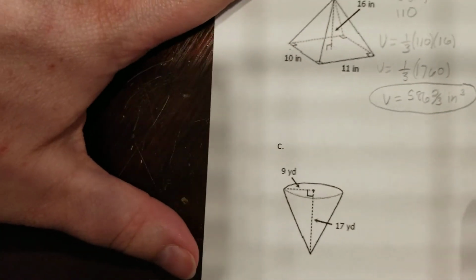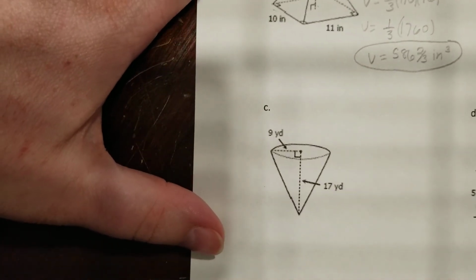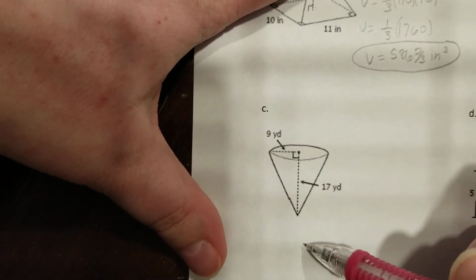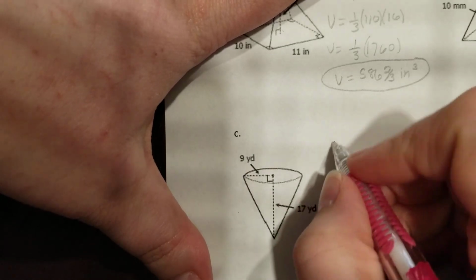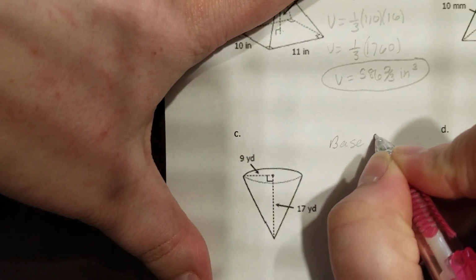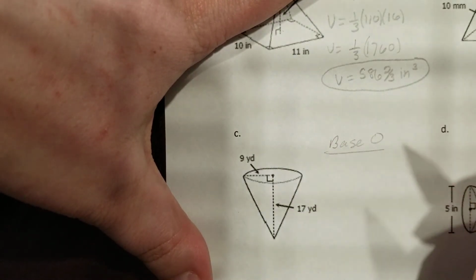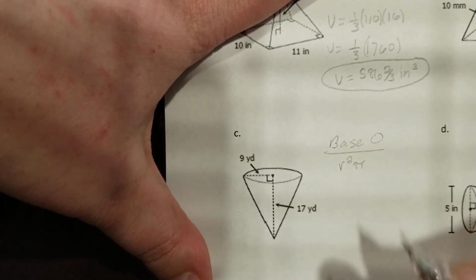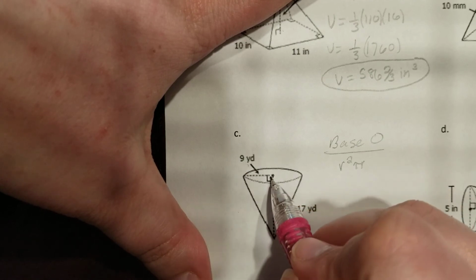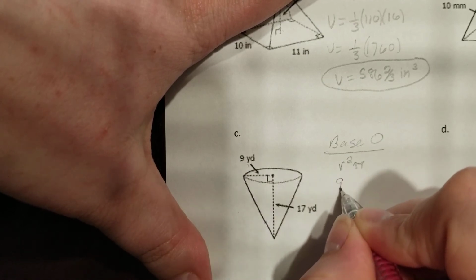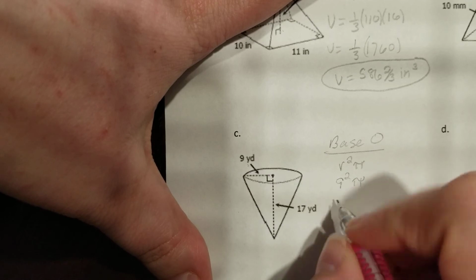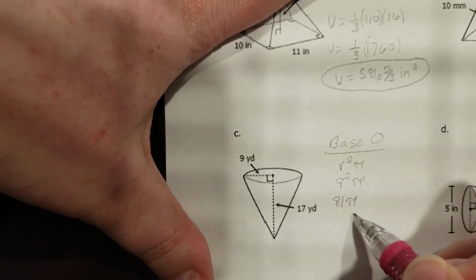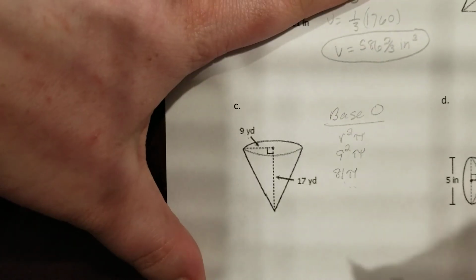All right, so volumes of cones. You just find the area of the circle, multiply by the height, and divide by 3. So let's find the area of our base circle, which we know is radius squared times pi. So our radius in this one is 9. So we have 9 squared times pi, which is 81 pi. And remember, we can leave this in terms of pi here. Just makes it a little bit easier right now.